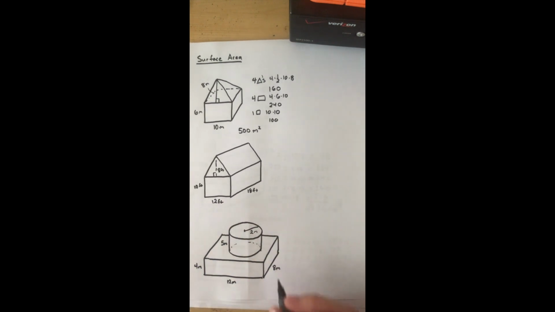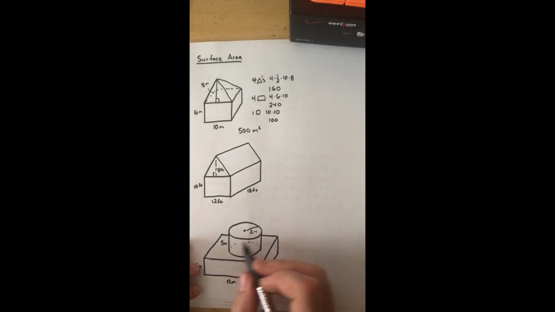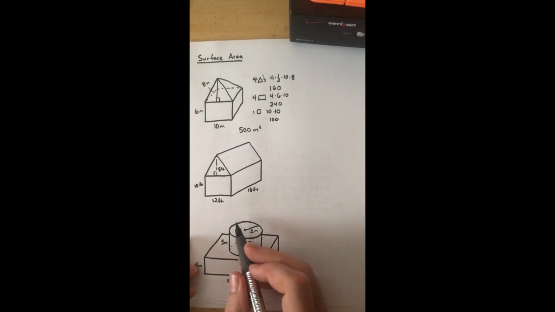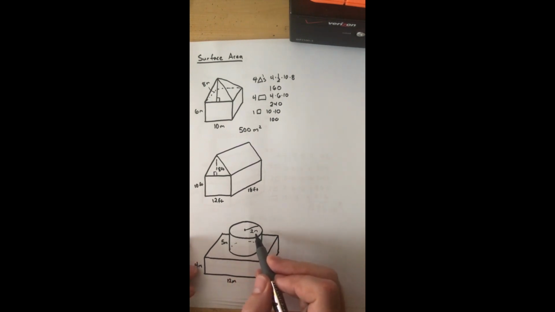The thing that's cool about this, I don't know if cool is the right word, is that when you put a cylinder on top of a rectangular prism, it covers up a portion of the top, but the top of the cylinder is the same as what's covered.